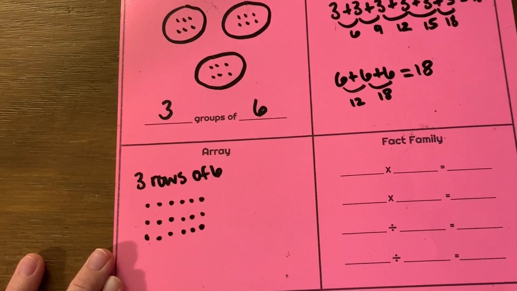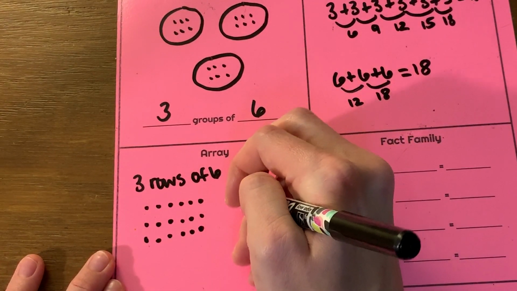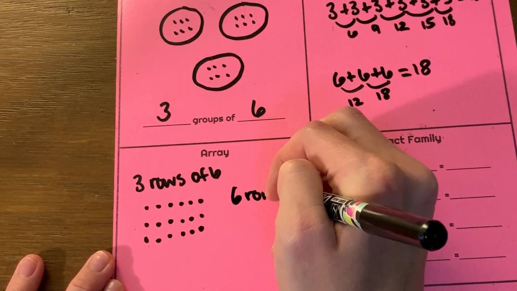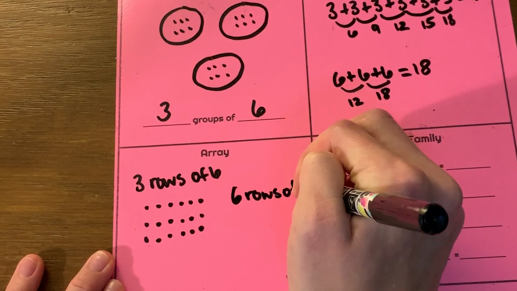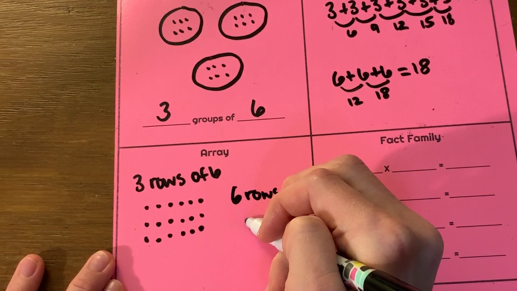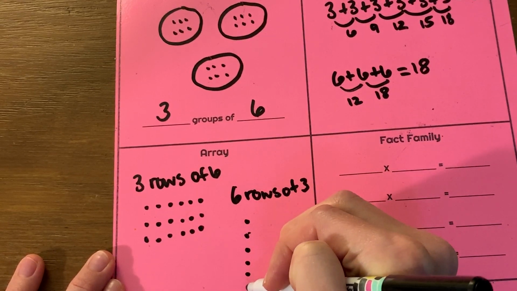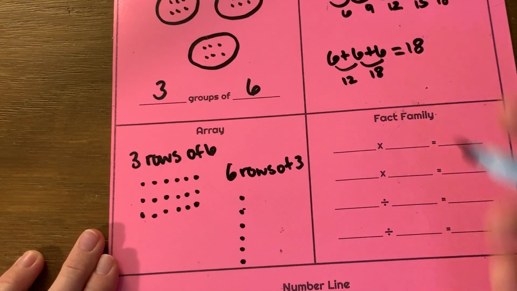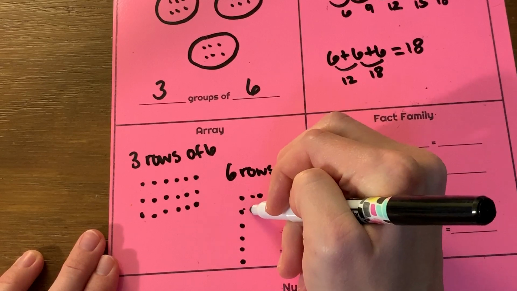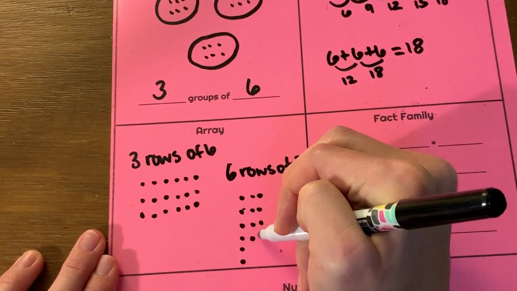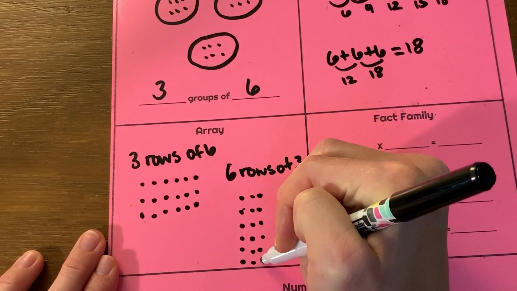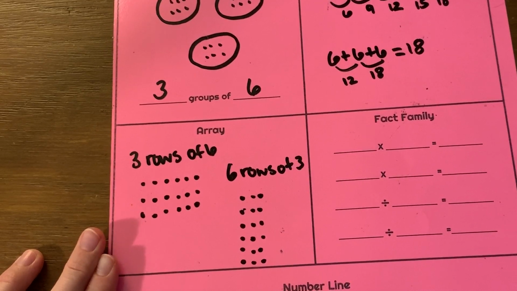And I can also go ahead and do 6 rows of 3. So 1, 2, 3, 4, 5, 6. I have 6 rows of 3, and I have 3 in each row. But the bottom line is that it is 18.